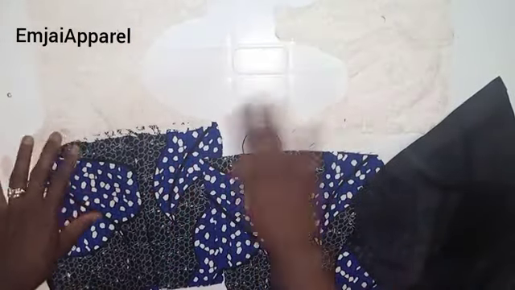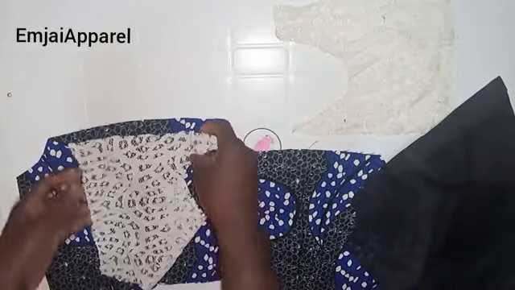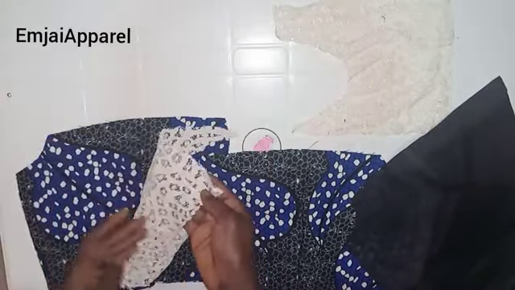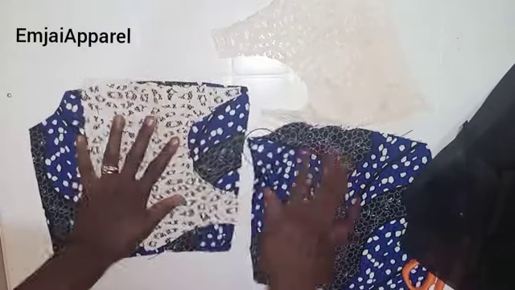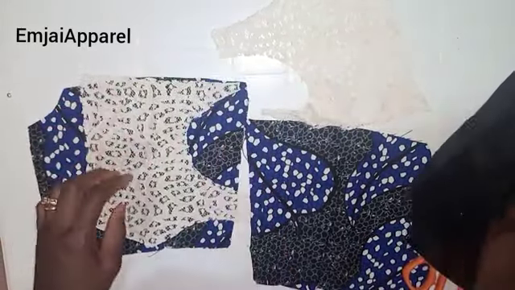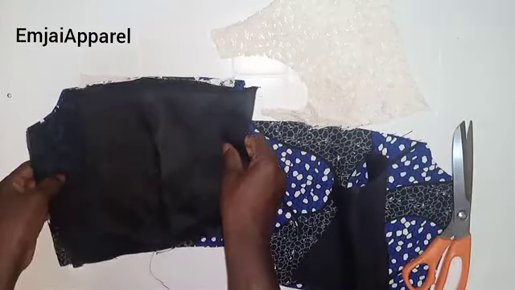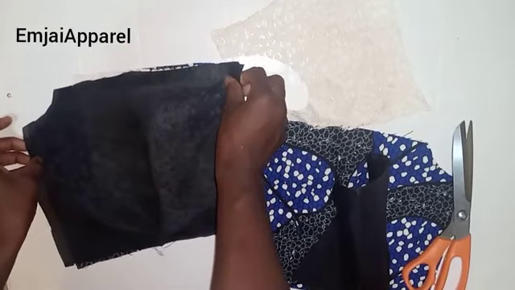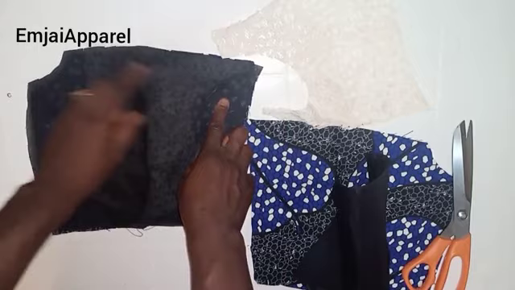You can easily be confused, so you place it this way. After placing it this way, the next thing we are going to be doing is to turn it over and place it like this, like we did for the front of the bustier. So you place it this way. Next, you place your lining on it. After placing the lining, I'll go over my sewing machine to run the stitch. After running the stitch, I'll come back and show you the final results.